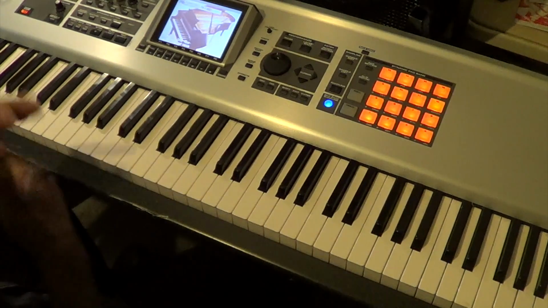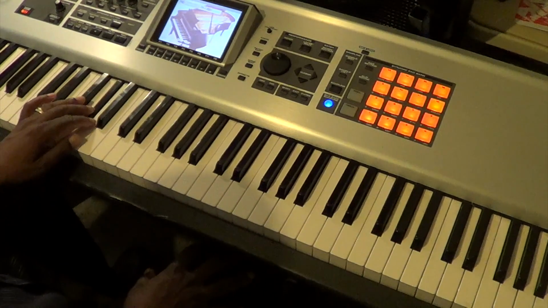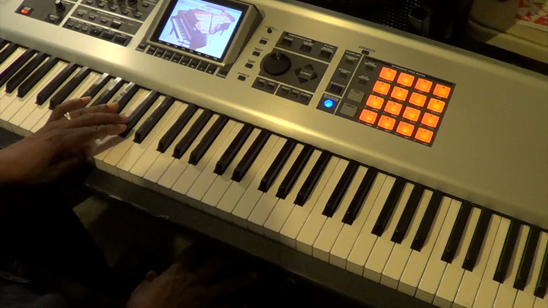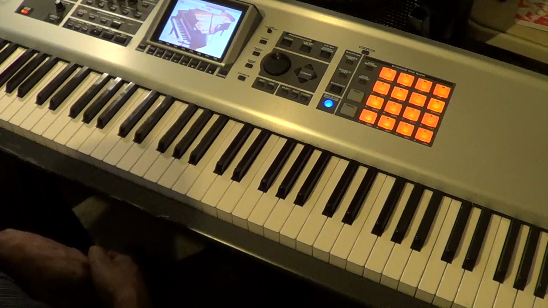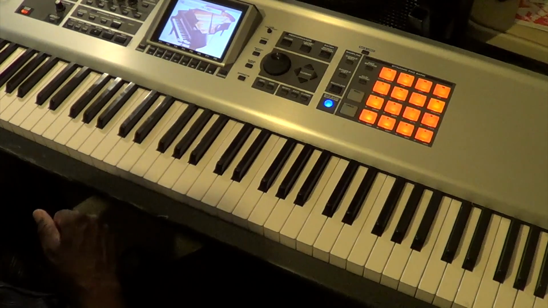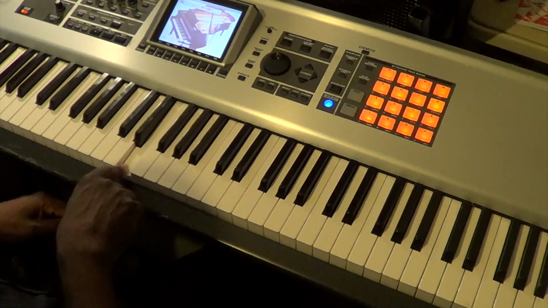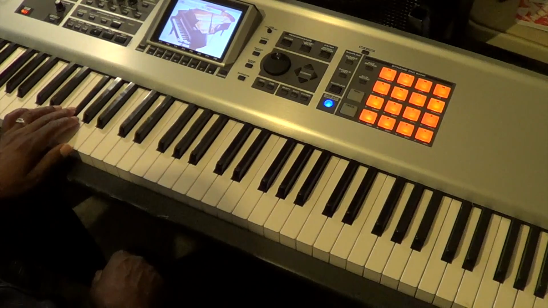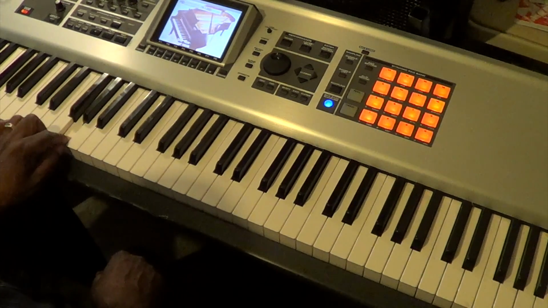Now, E has its major scale: 1, 2, 3, 4, 5, 6, 7, 8. You have to learn at least your 1, 4, 5 chords in the key of E. The 1 is E. As in D, it's 4.